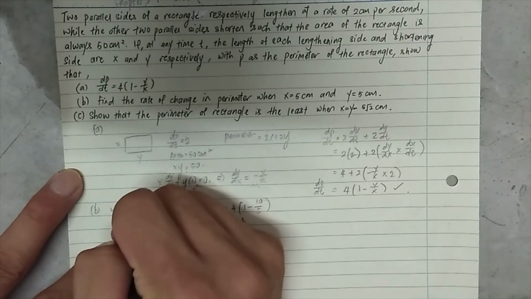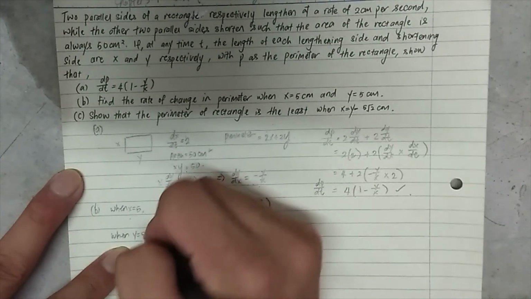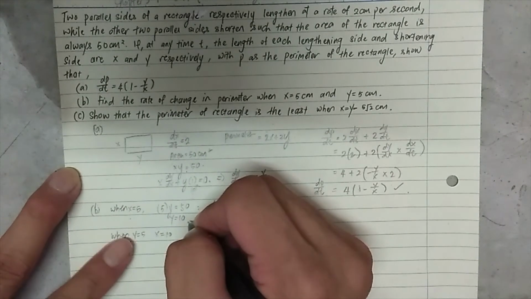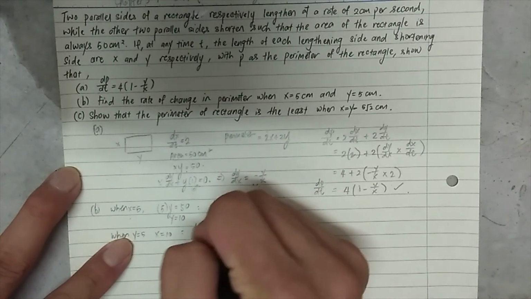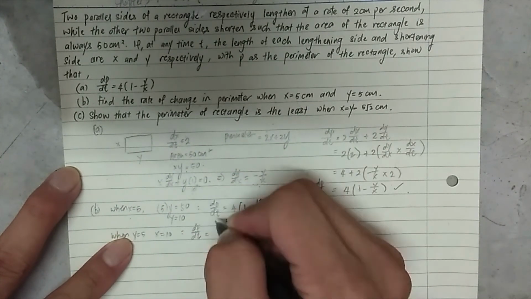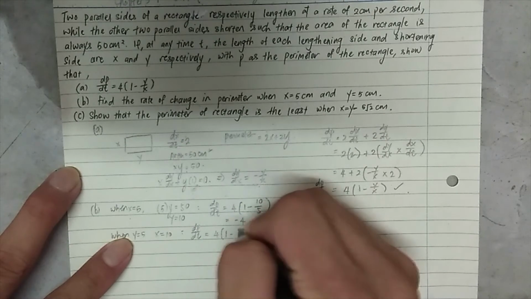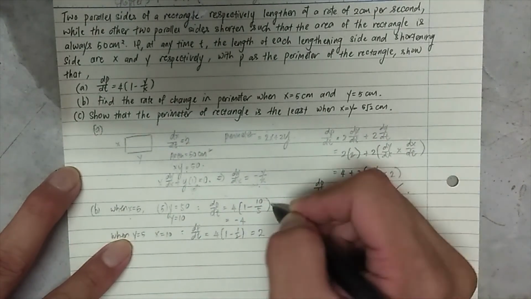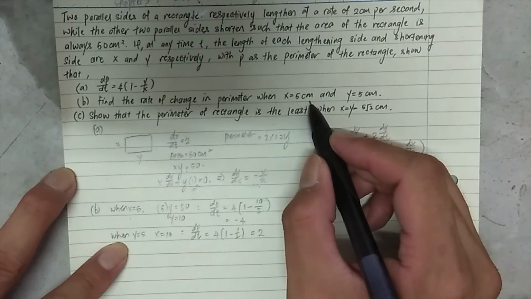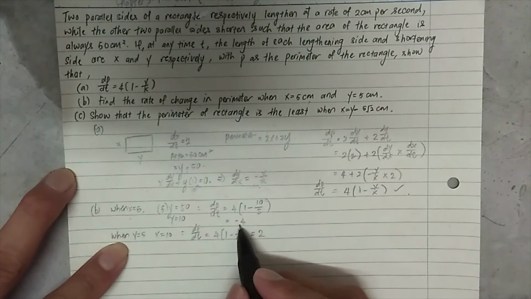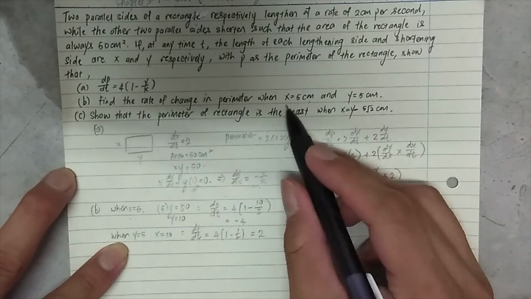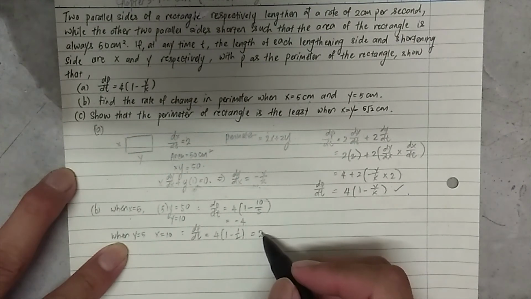When y equals 5, x becomes 10, right? So dP/dt equals 4(1 - 5/10), and we get 2. So in the first condition, x equal to 5, dP/dt equals negative 4, and if y equals 5 cm, then the second condition gives dP/dt equal to 2.